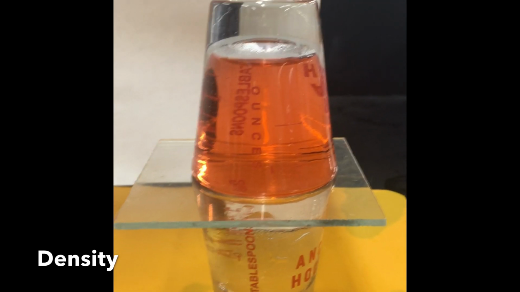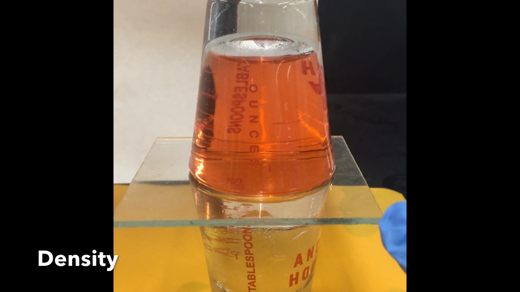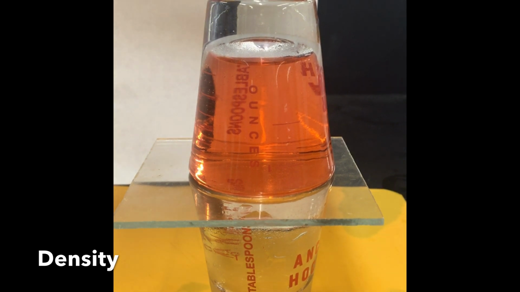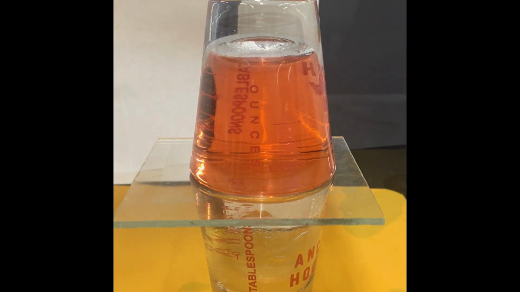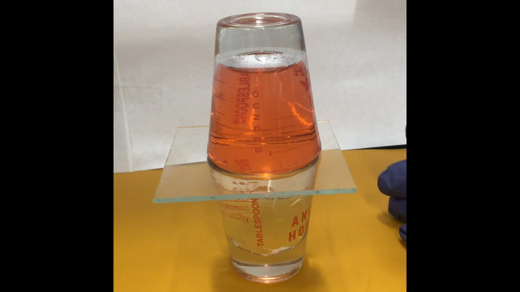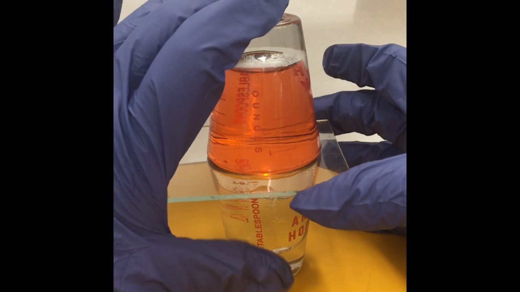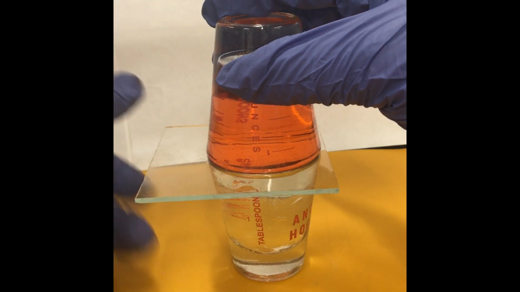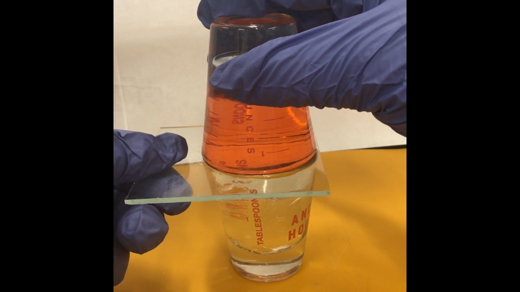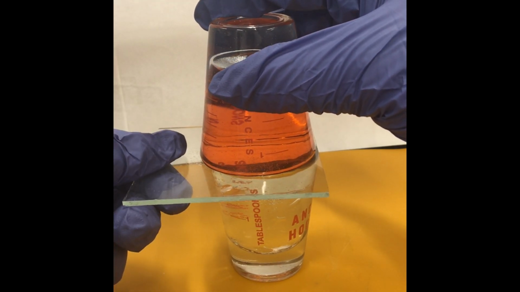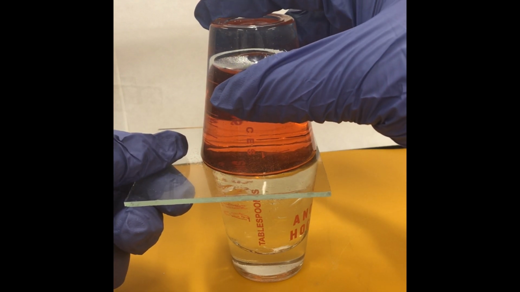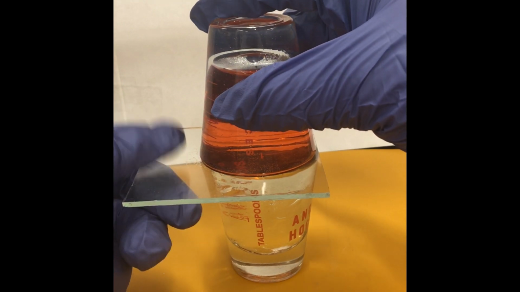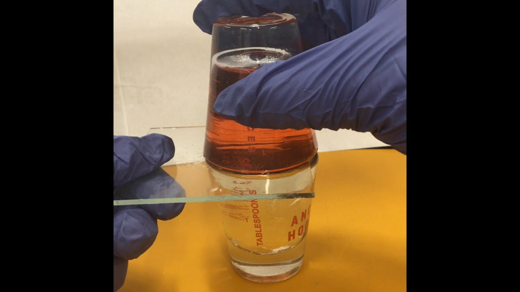So what I'm going to do right now, I'm going to remove this glass piece and see what happens with the water and the oil, okay? Okay, so let's see how I can move this. Hopefully, I'm going to go this way. It's kind of like removing a tablecloth from a table and trying not to knock everything.